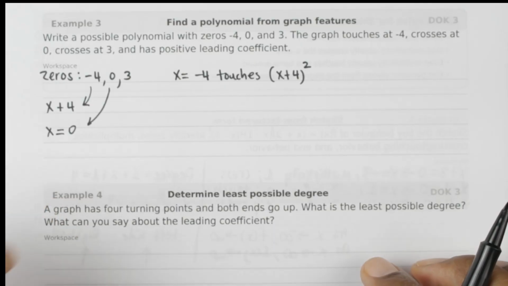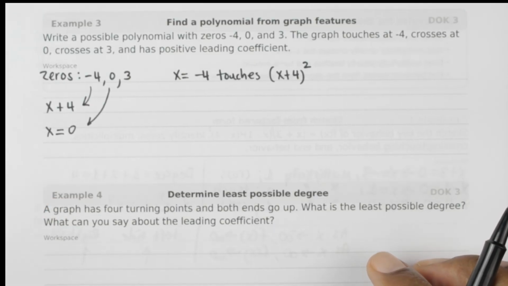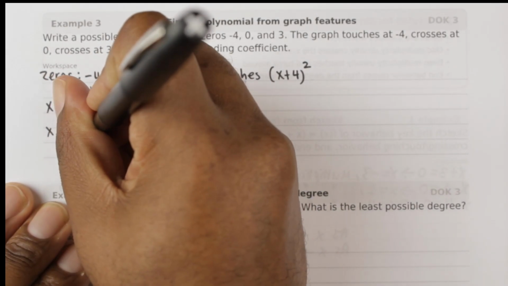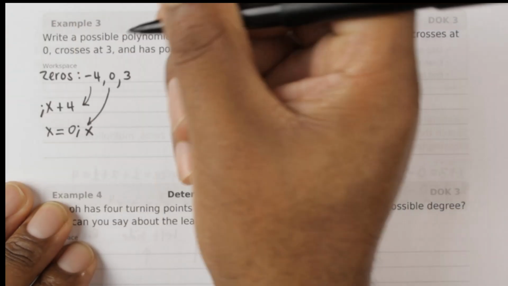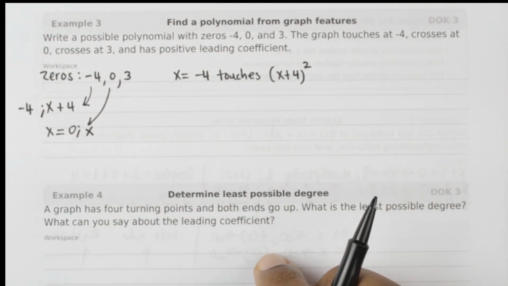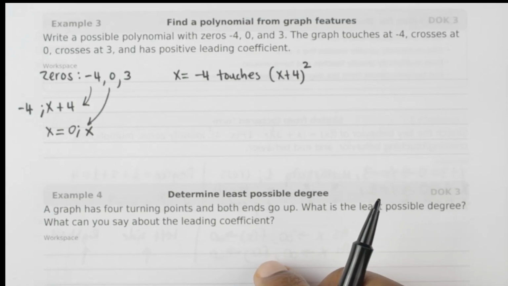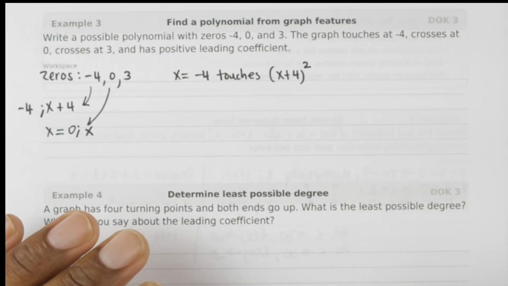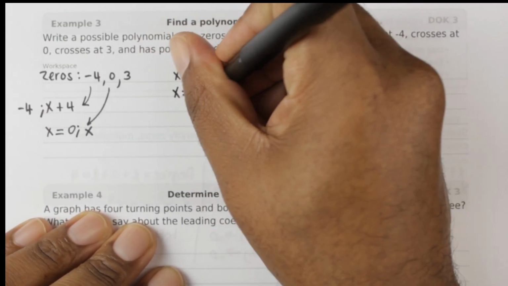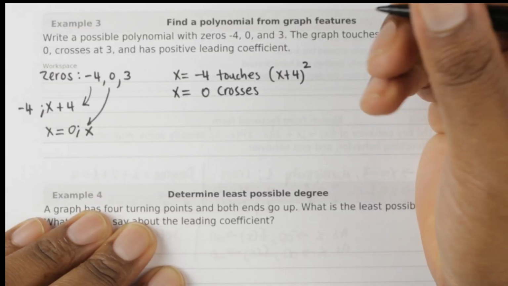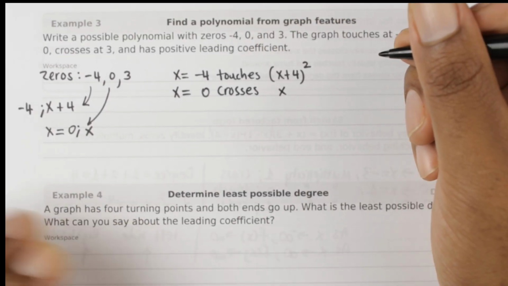the factor is simply x, okay? So the factor is simply x, and the same goes for this before. So that's what the factor will look like. So the graph crosses at 0. So what we're going to do is use an odd multiplicity. Smallest odd multiplicity is 1. So x equals 0, that crosses, and we're going to have a factor of x.